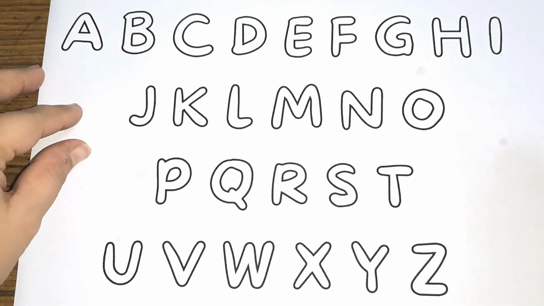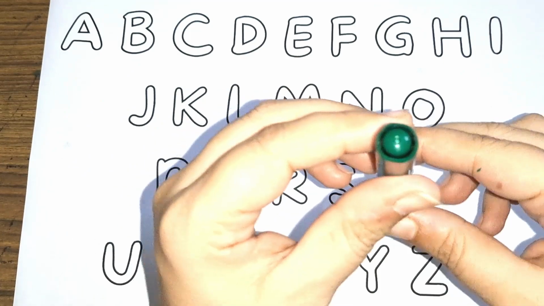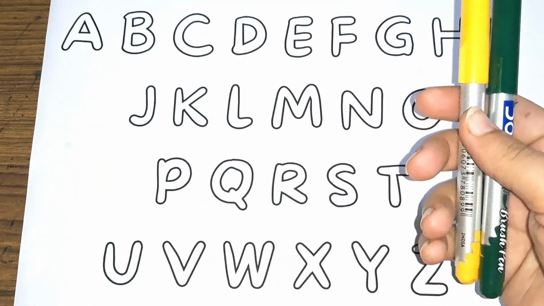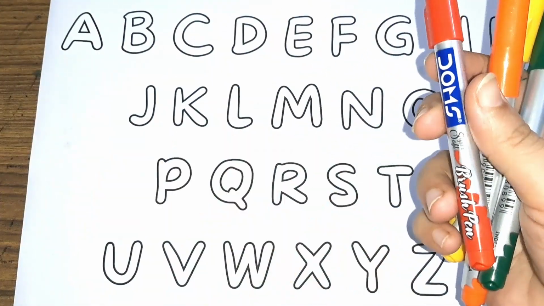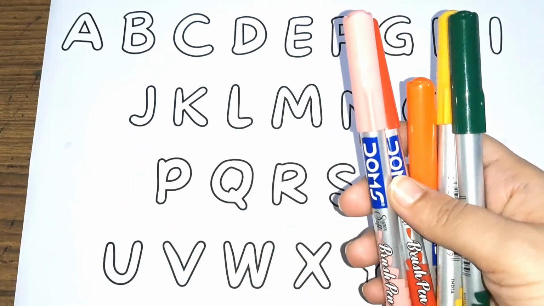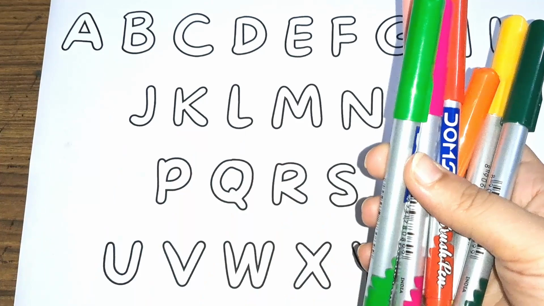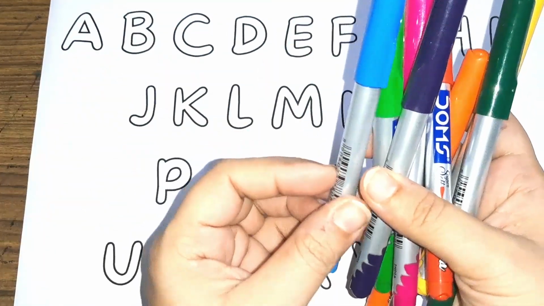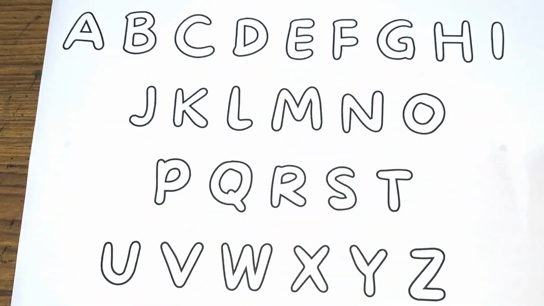Let's do some alphabets today. But first we have to see some colors. Dark green color, yellow color, orange color, red color, peach color, pink color, light green color, purple color, and light blue color. These are the colors. Now let us get started with the alphabets.